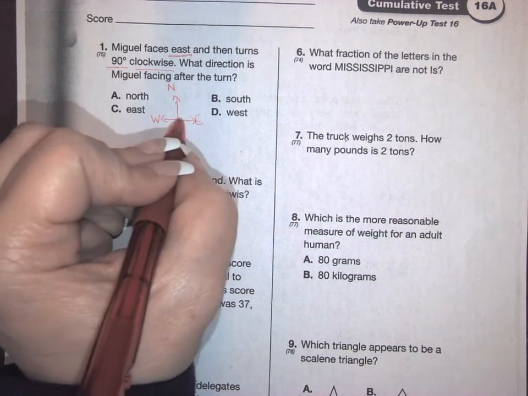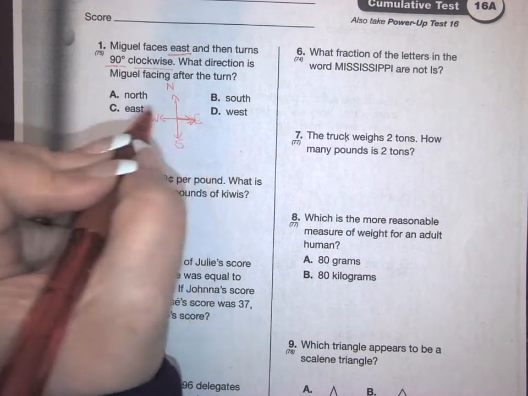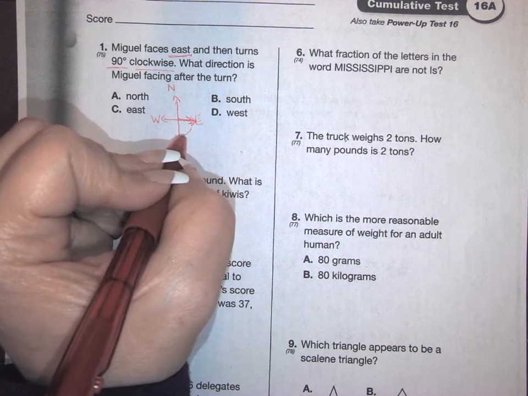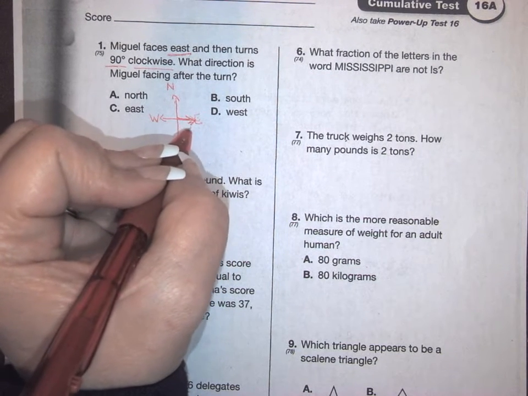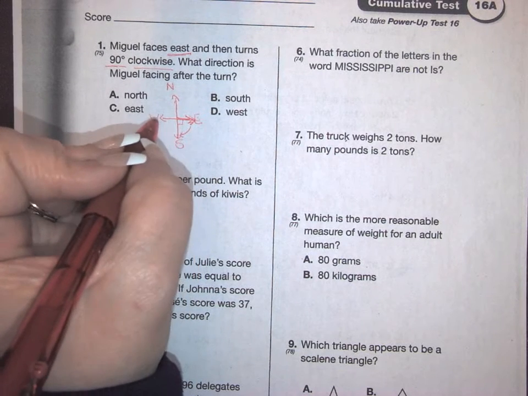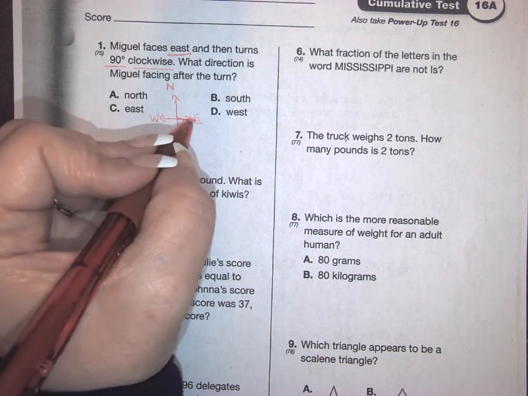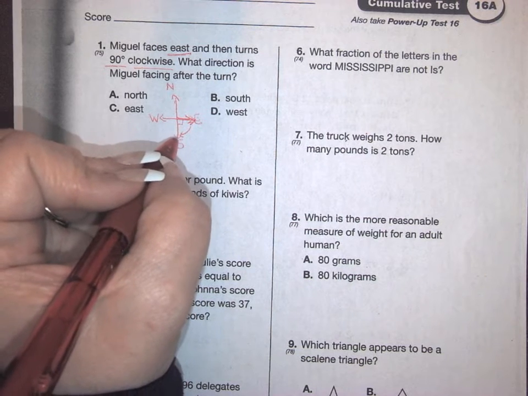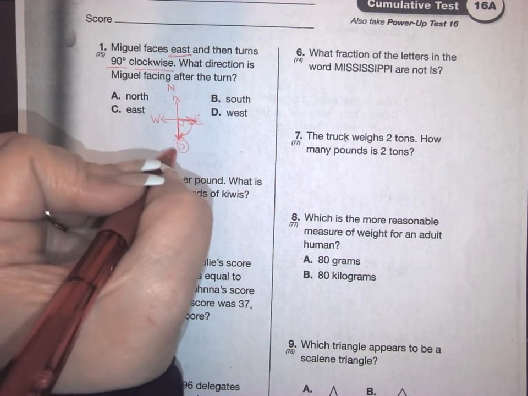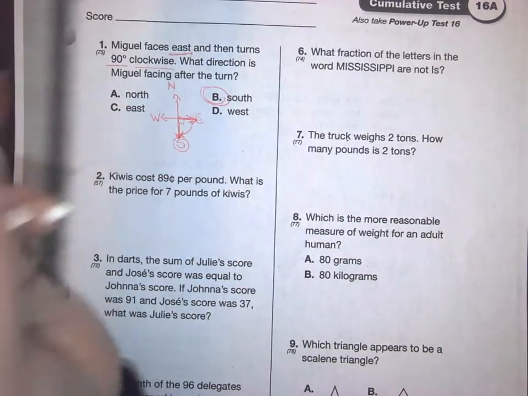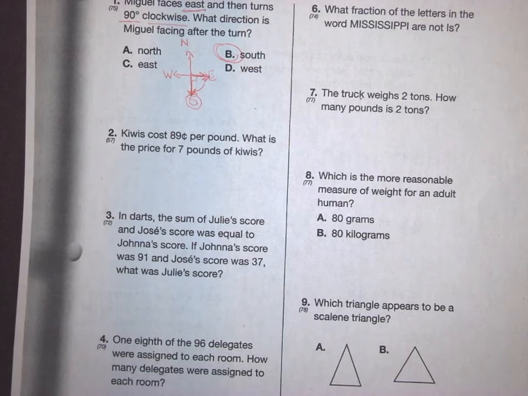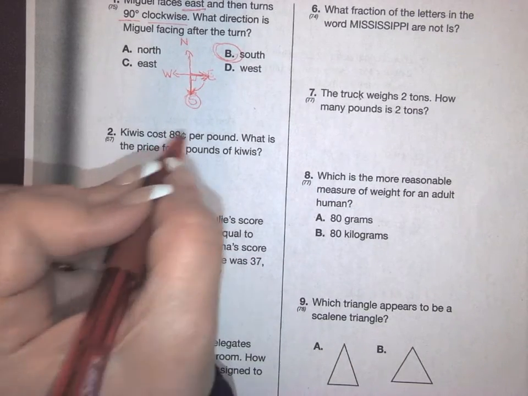All right, he's facing east, and now he's turning 90 degrees clockwise. The clock goes in this direction. So this is 90 degrees. Remember, those right angles are 90 degrees. 90, 180, 270, 360. So now he is facing this direction, or south. South. Okay?